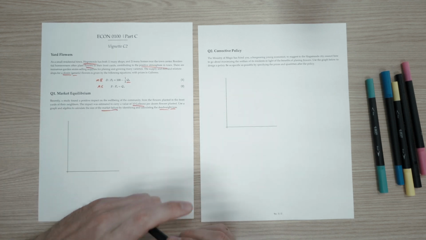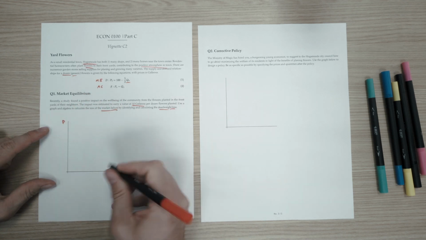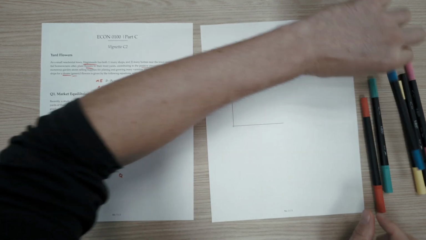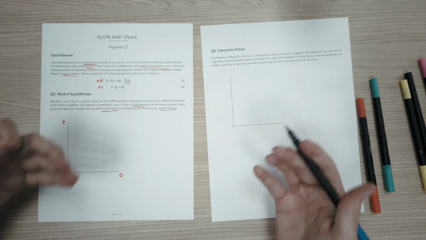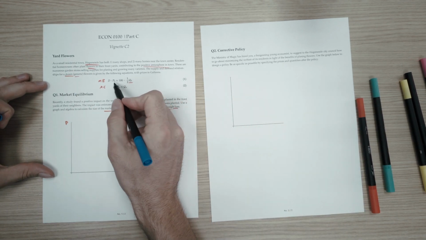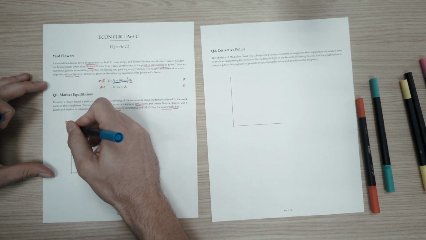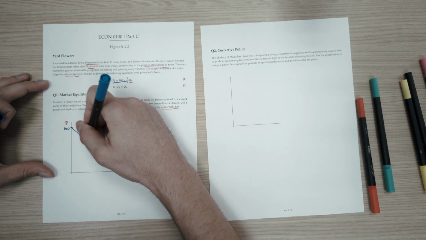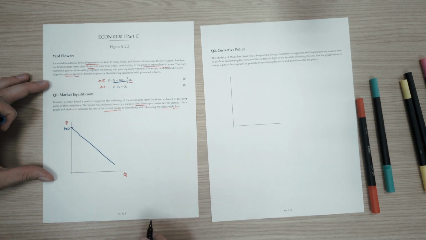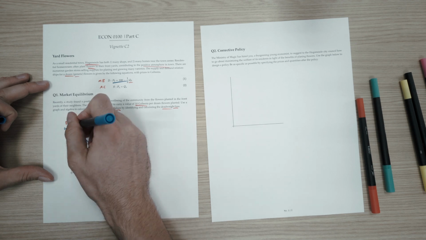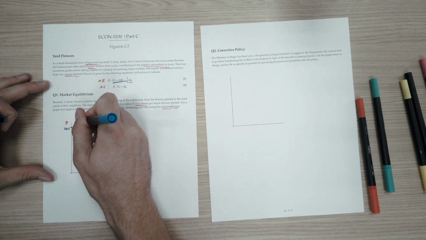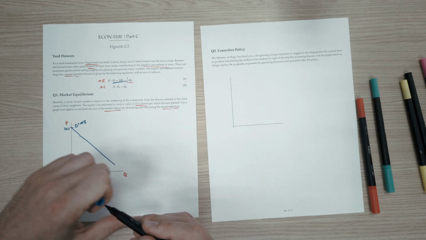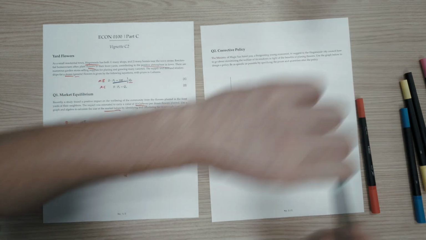All right, so we have price on the vertical and quantity on the horizontal. We have our demand curve, with a vertical intercept of 100 that runs downward. We'll call this the demand curve, which is also our marginal benefit curve. And then we have a supply curve, and we'll do this in green.